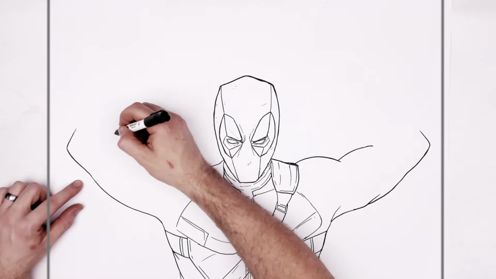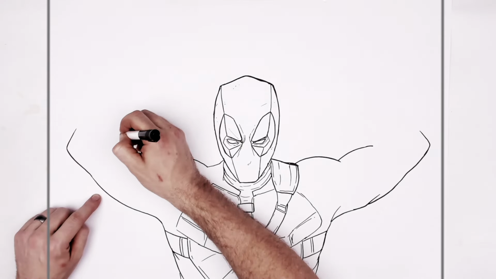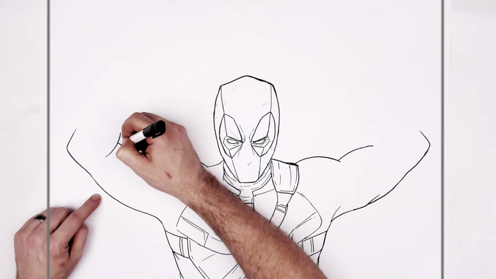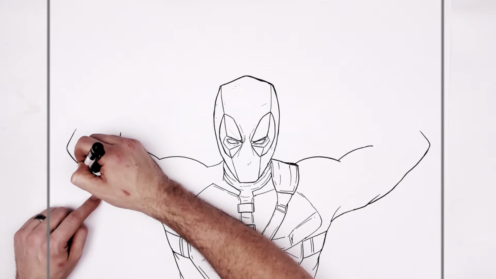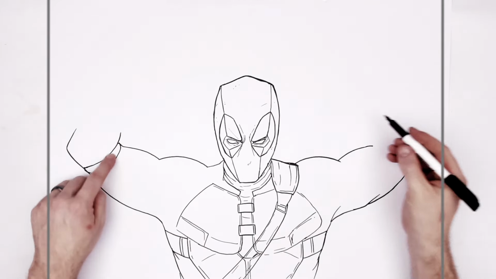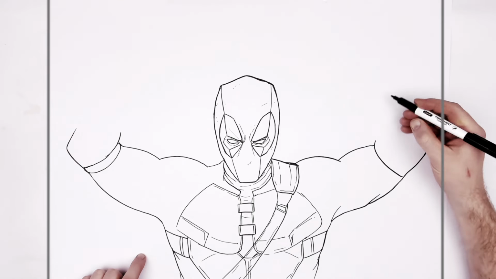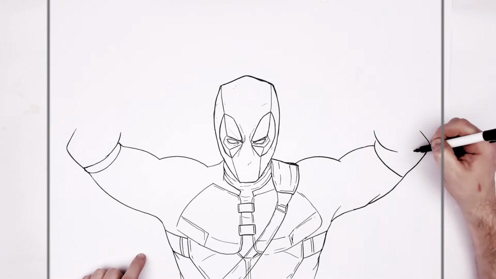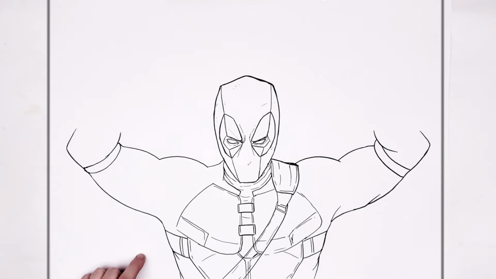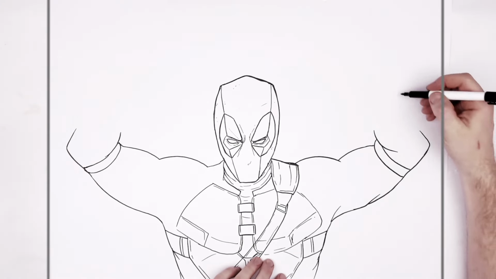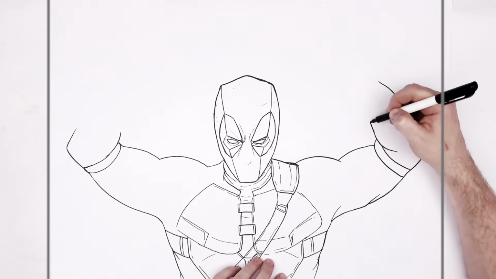Right, just where the bicep meets the forearm, the forearm is there somewhere. There's this black strap or something coming around the arm. Okay, and then his forearms will just go up here towards his wrist.